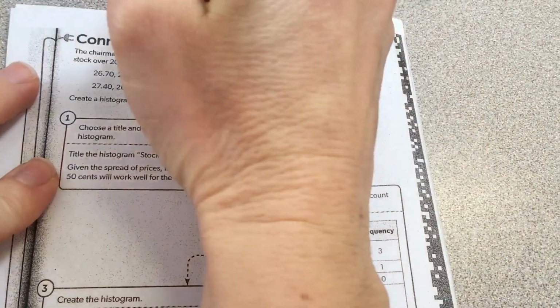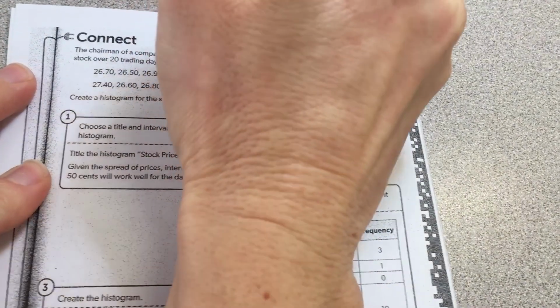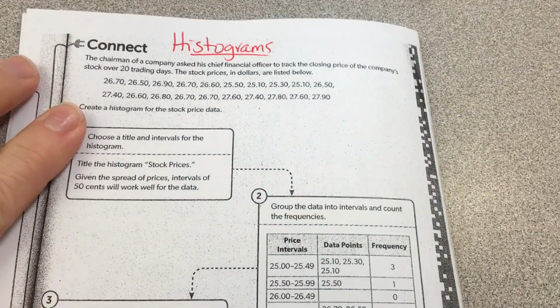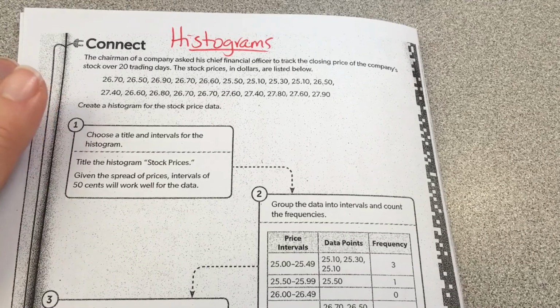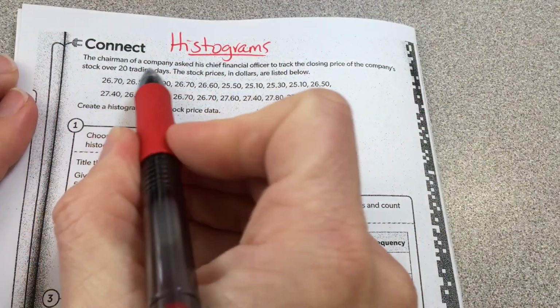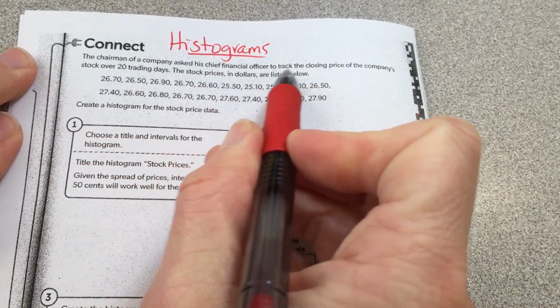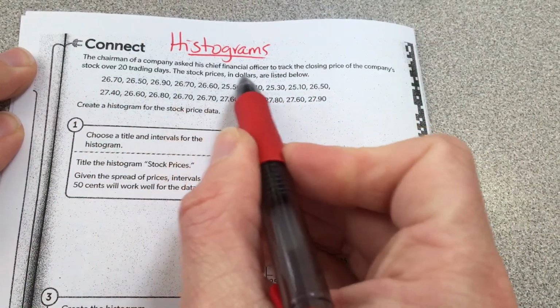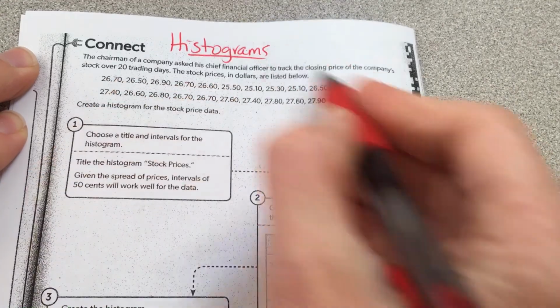Today, the first thing we're looking at is histograms, and there's actually not much work to do on this first one. I just want to show you this. The chairman of a company asked his chief financial officer to track the closing price of the company's stock over 20 trading days. The stock prices in dollars are listed below. So you have all these numbers.